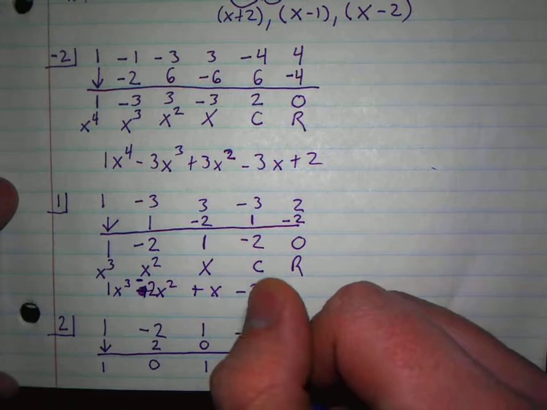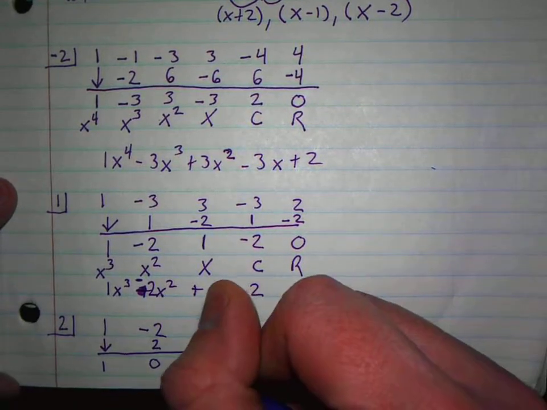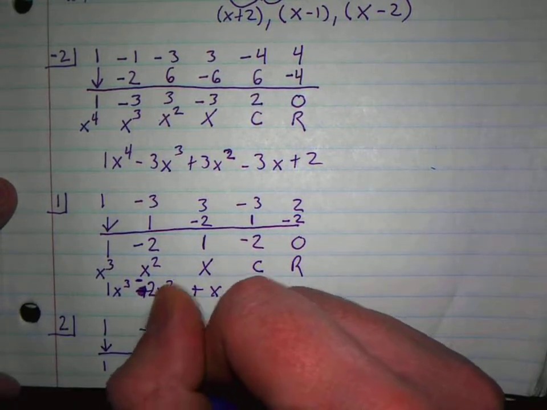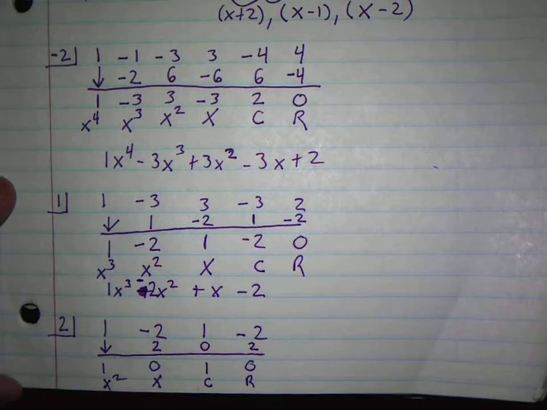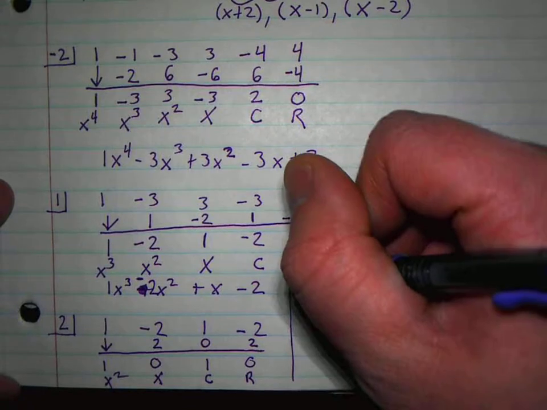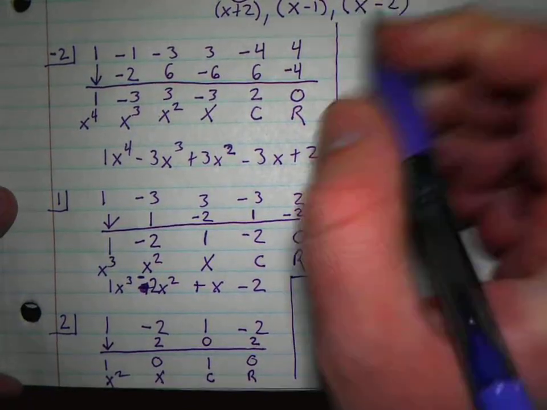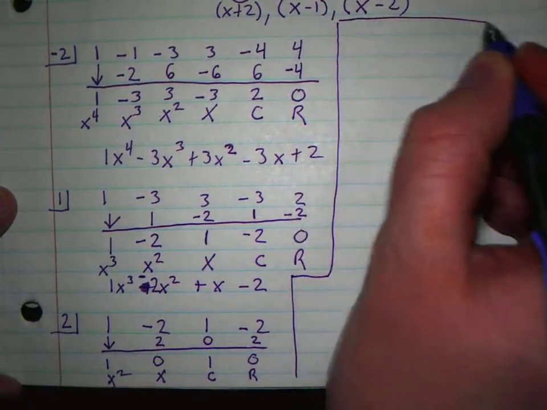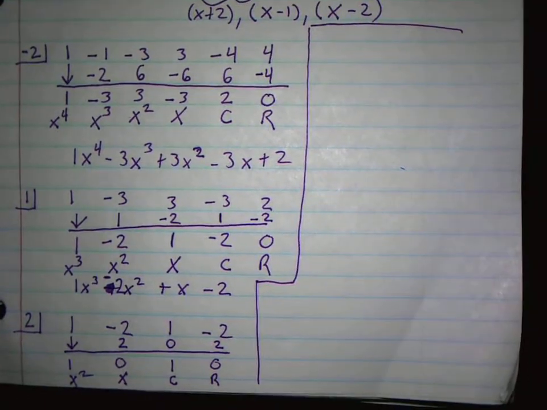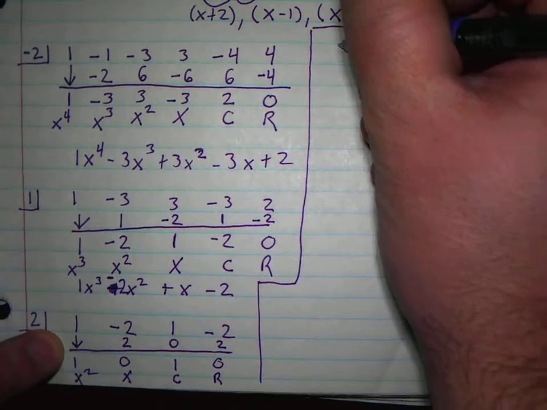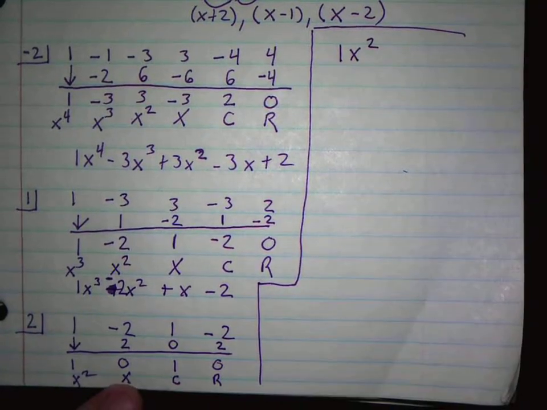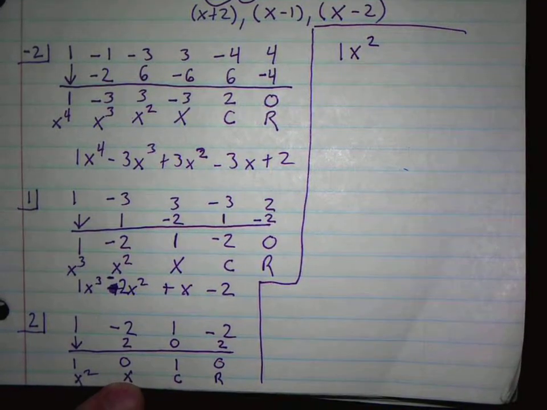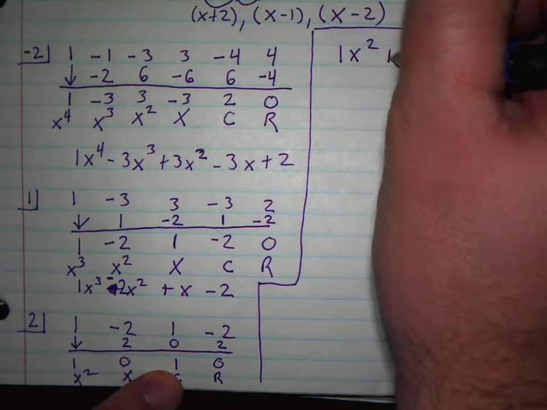So this is my remainder. That's my constant. That's my x. That's my x squared. Okay, I ran out of room here, so sometimes when I'm doing my homework, I like to make room. So this becomes 1x squared plus 0x. You don't need to write down 0x. So it'll just be plus 1.